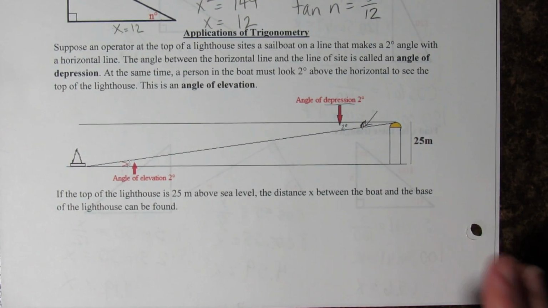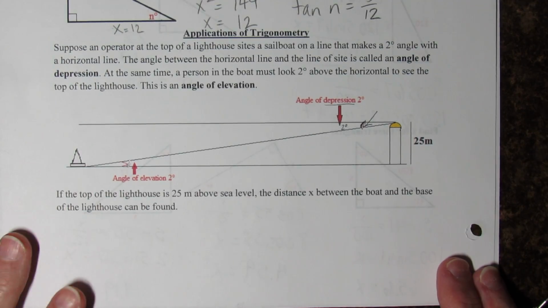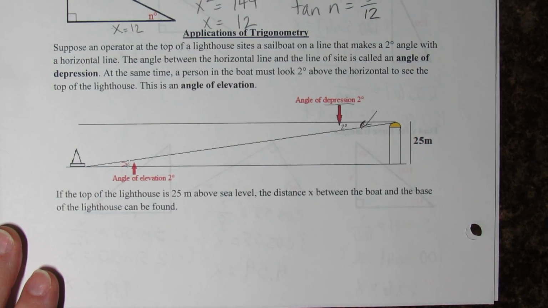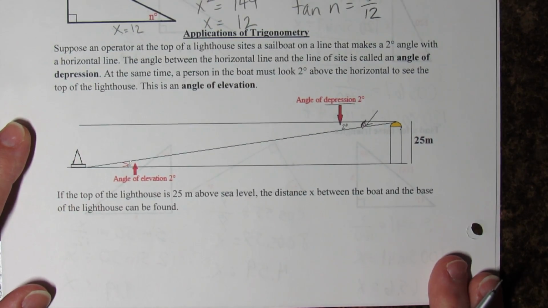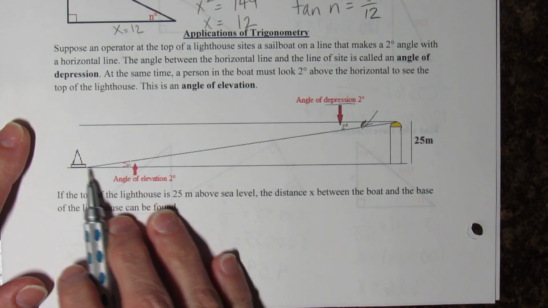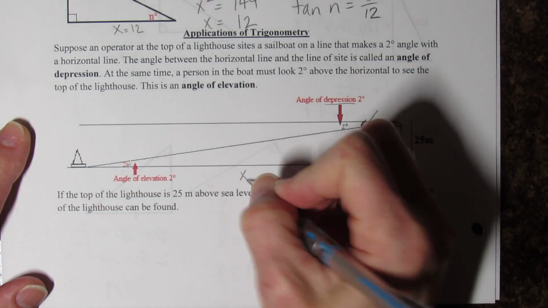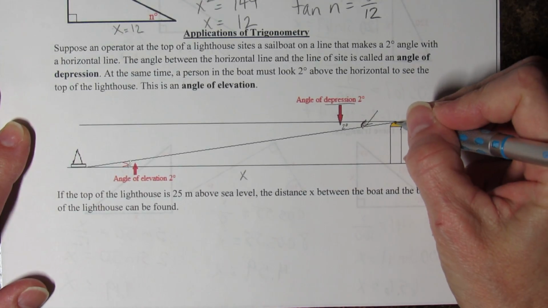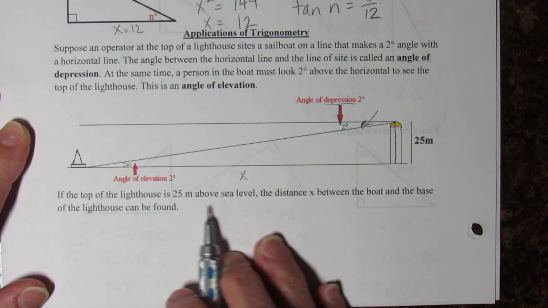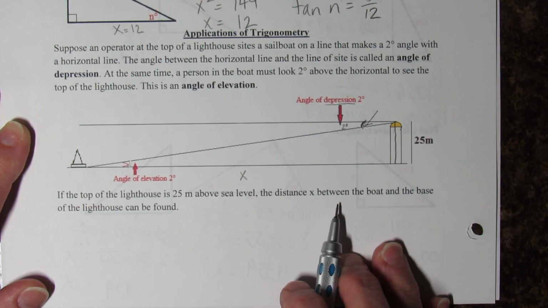Now we can use this information to figure out how far the boat is from the lighthouse. If you were in the lighthouse trying to figure out how far away the boat was so that it might not hit the rocks, and you know how much time it's got left, then you might want to know that distance. The distance from the boat to the lighthouse is going to be this right here. The height of the lighthouse, we know, is 25 meters. So if the top of the lighthouse is 25 meters above sea level, the distance x between the boat and the base of the lighthouse can be found.